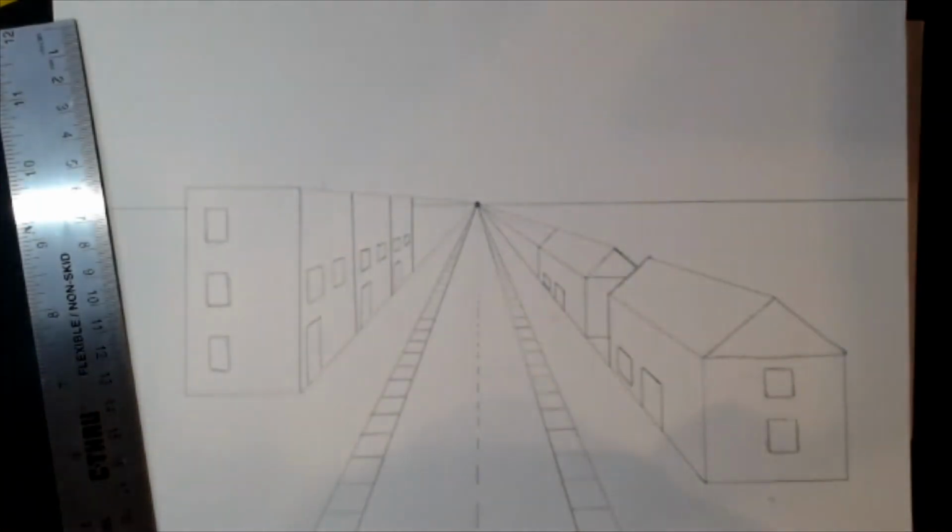Okay, so that is how you draw houses and buildings with doors and windows and a road and a sidewalk in 1-point perspective. Look forward to seeing what your drawings look like.